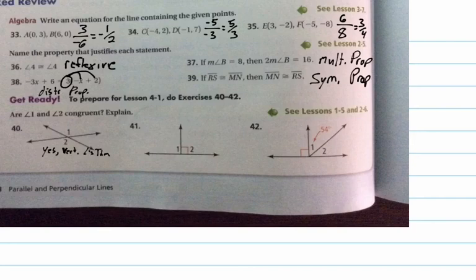41, are 1 and 2 congruent? Any good reason why? There's a couple different things you could say. They both have to be 90 degrees. Why, though? The one's 90. Why does the other one have to be 90? And what do we call that? Two angles add up to equal 180. Supplementary. Yeah, good. So 1 and 2 are a linear pair, which are supplementary.